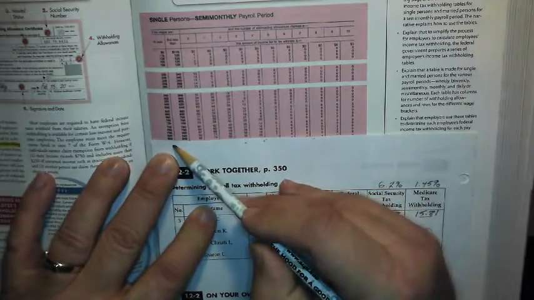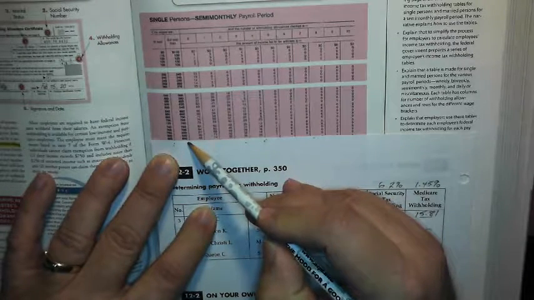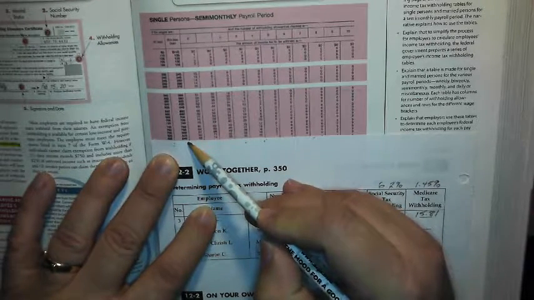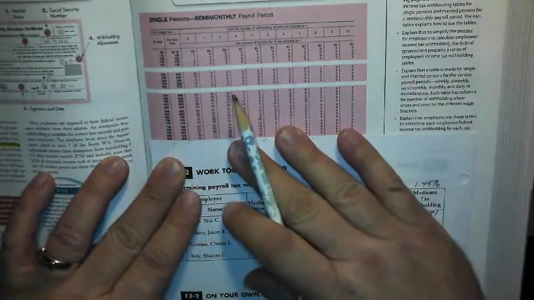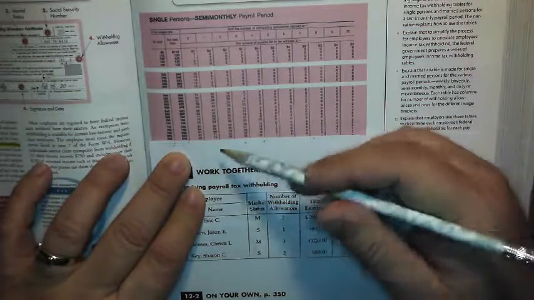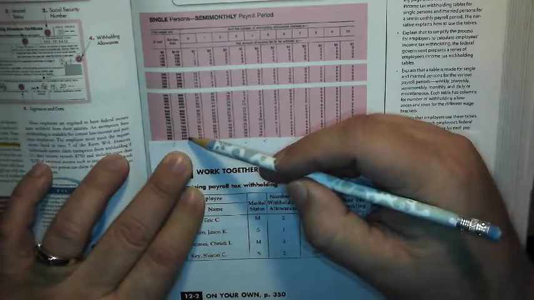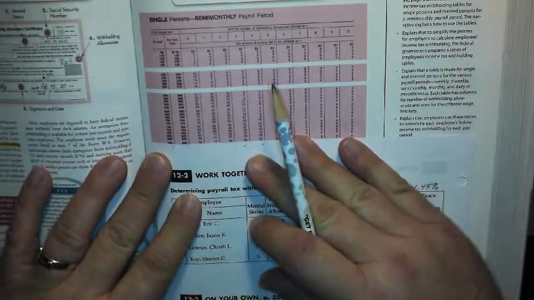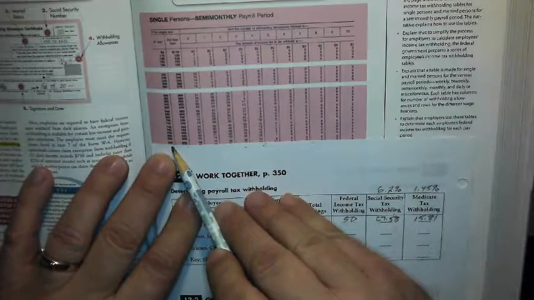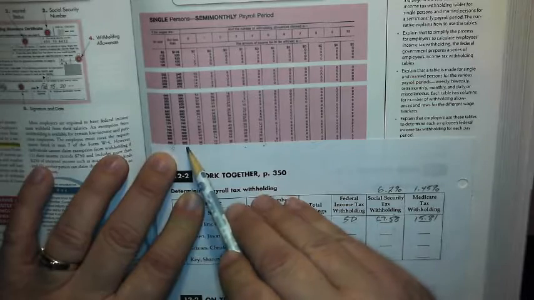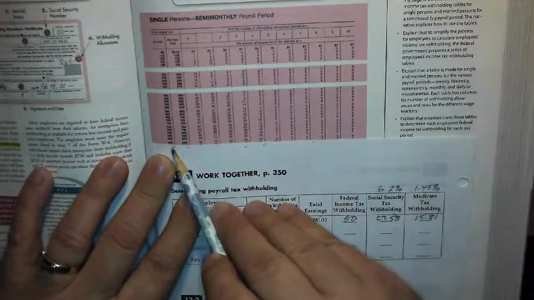So 820, but less than 840. Okay. He made 840, not less than 840. So this is where it's kind of a tad bit confusing at first. Since he landed right on the line, he didn't make less than 840. He made right at 840. So then you go one down, at least 840, but less than 860. So he made at least $840.